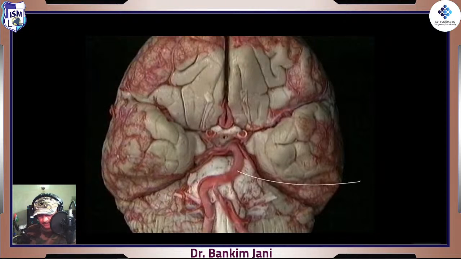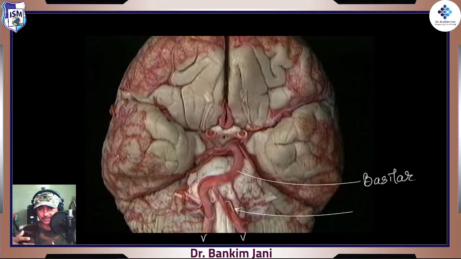This one is basilar, right? These two are vertebrals, right? And then those small branches which are coming out over here and here, we said that there are two sets, right?